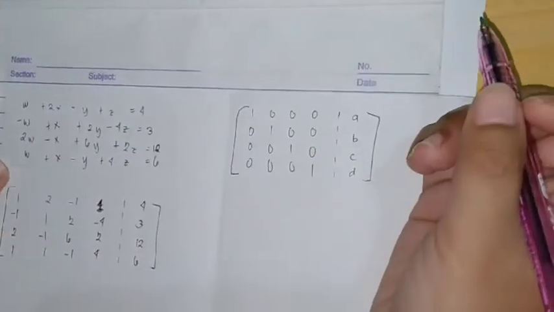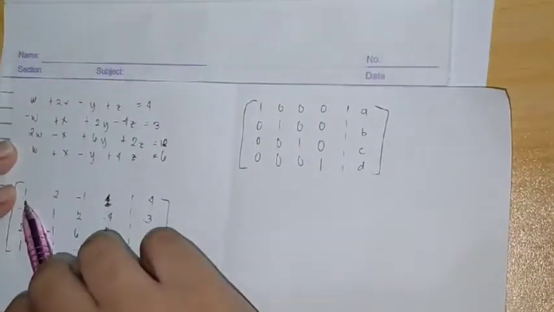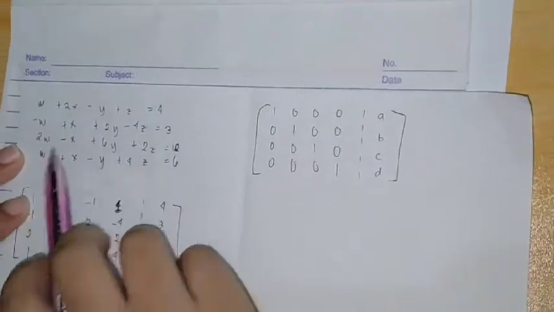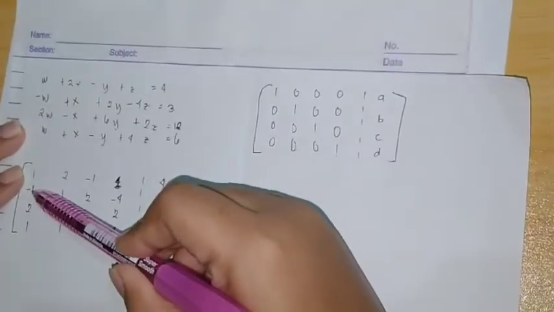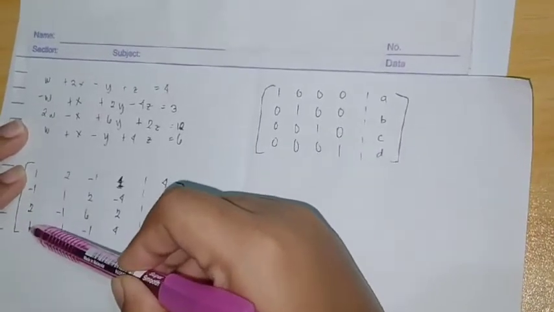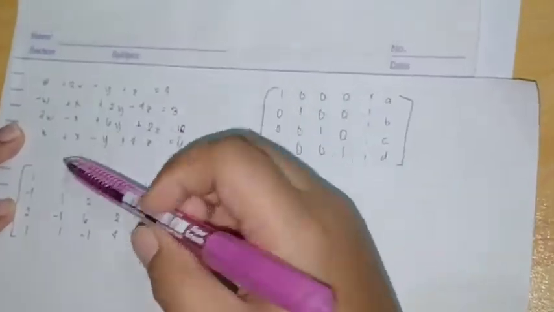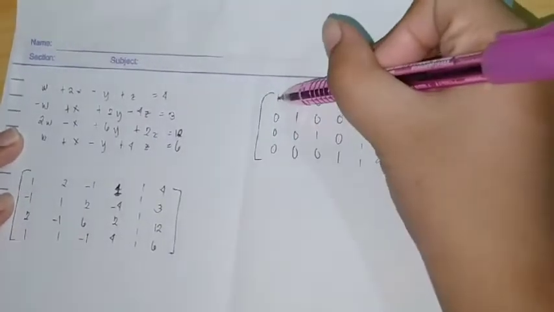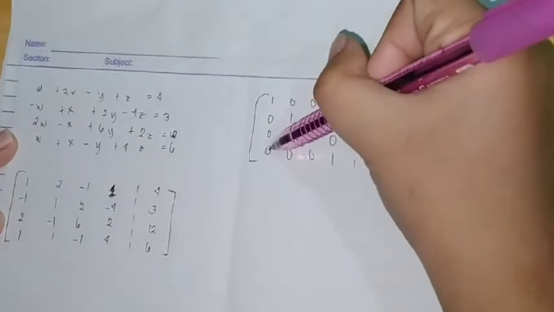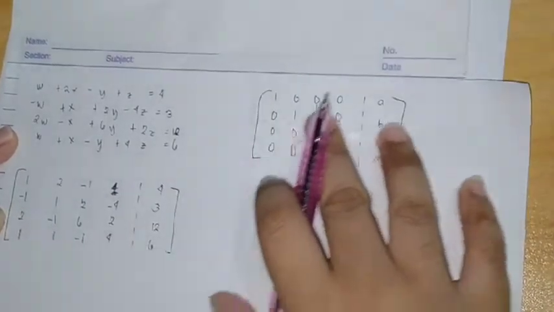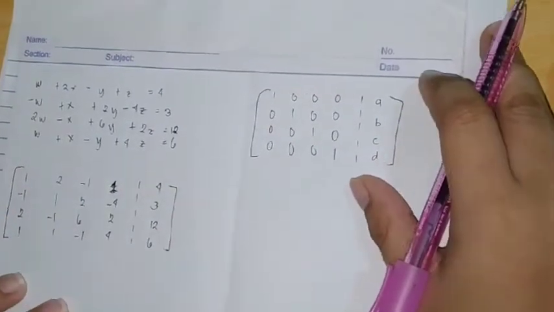Now since in this row we already have 1 here, we're just going to make the entries below it into 0, so that we can apply this to the first column. So how are we going to do it?